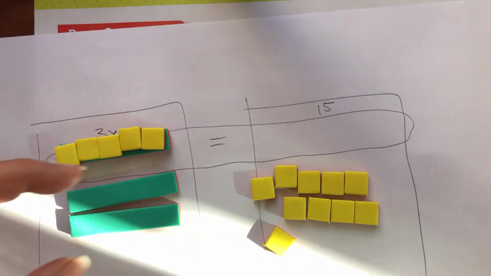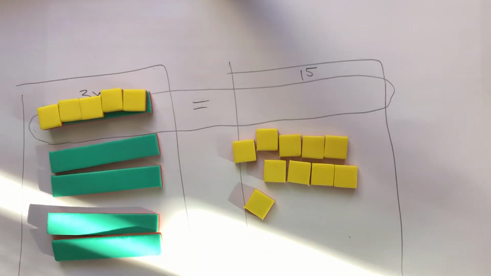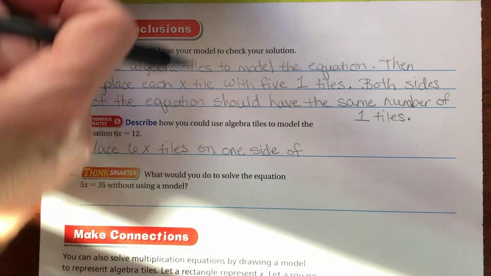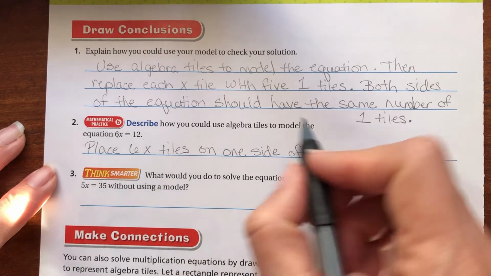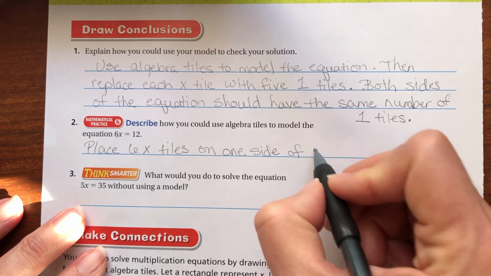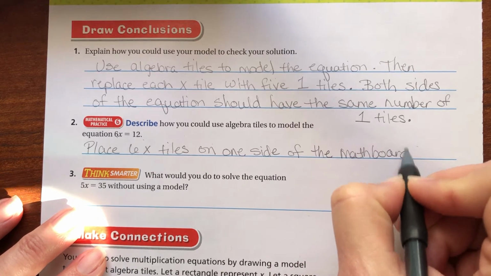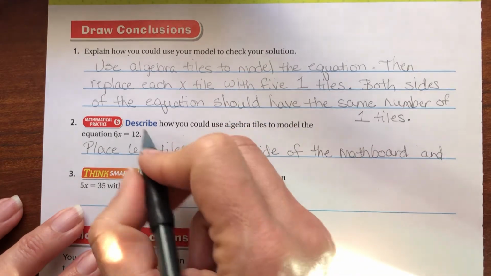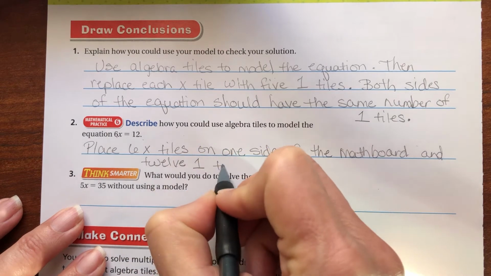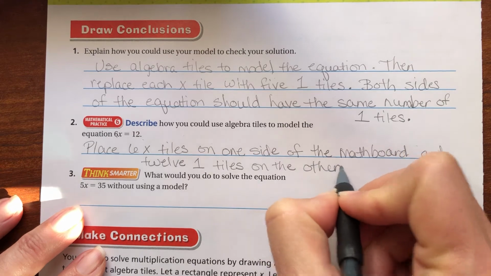I would put 6 of these green tiles on one side, and 12 of the yellow or 1 tiles on the other side. So I'd place 6 tiles on one side of the math board, and 12 1 tiles on the other. Okay, so let's go ahead and do it.